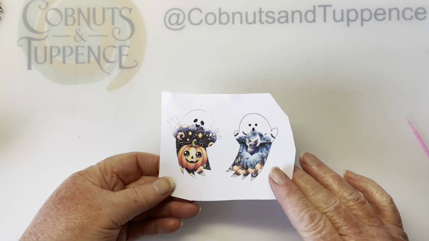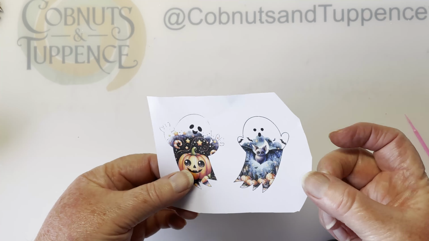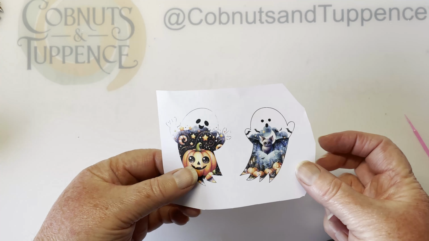If you haven't got a laser printer, you can still do it. This is just standard copy paper and an inkjet printer. So I'm going to show you how you can make the ghosts. They'll look a little different, but it will still work.